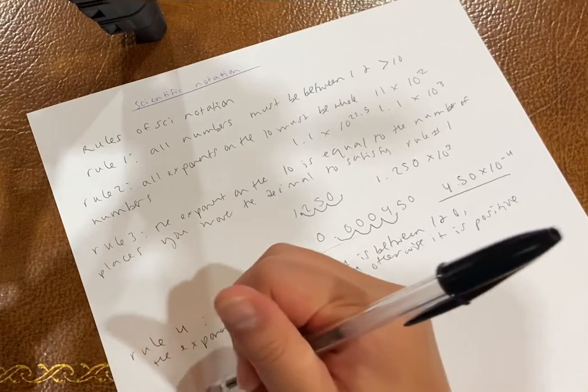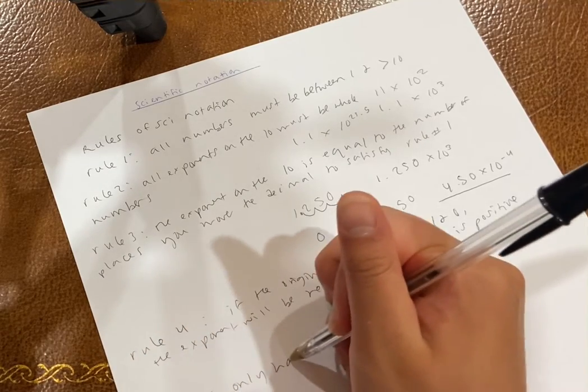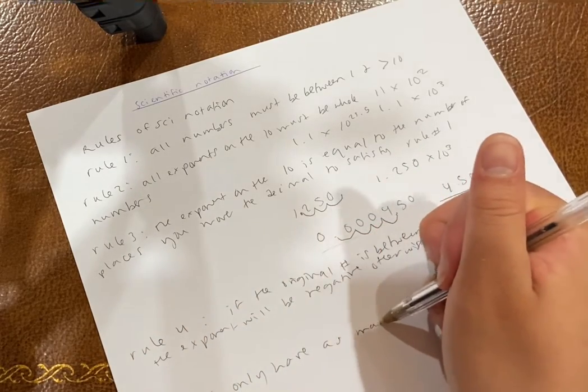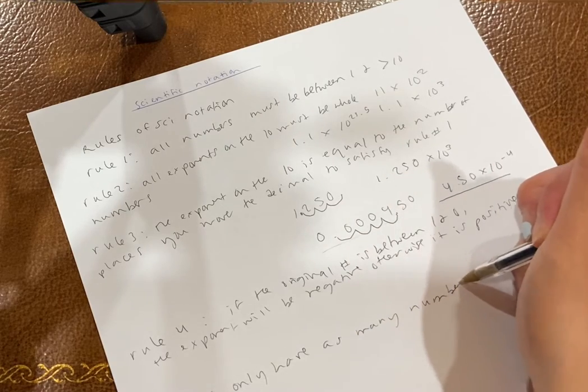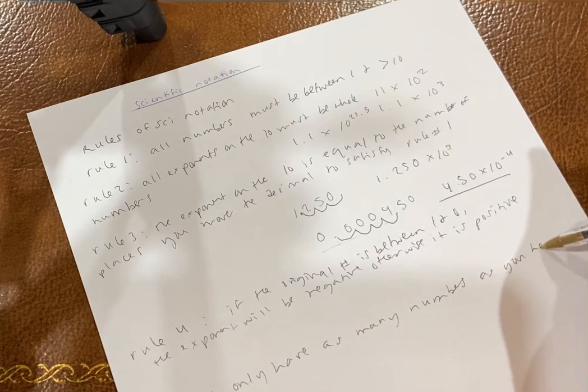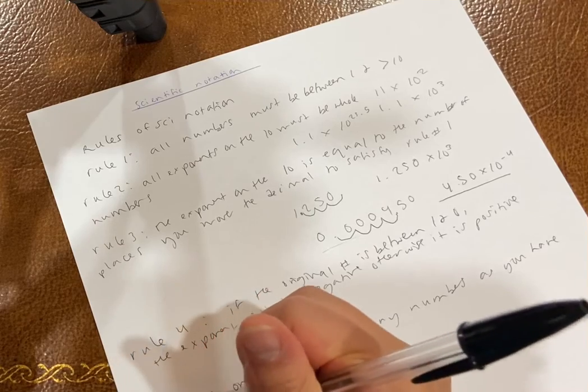And for rule number 5, only have as many numbers as you have significant figures.